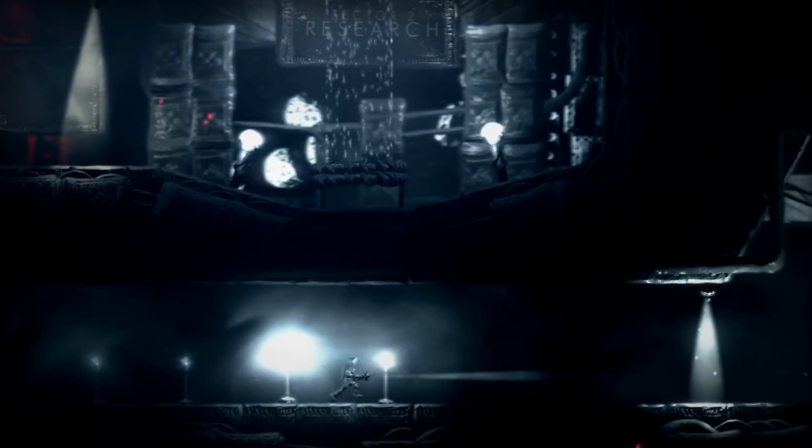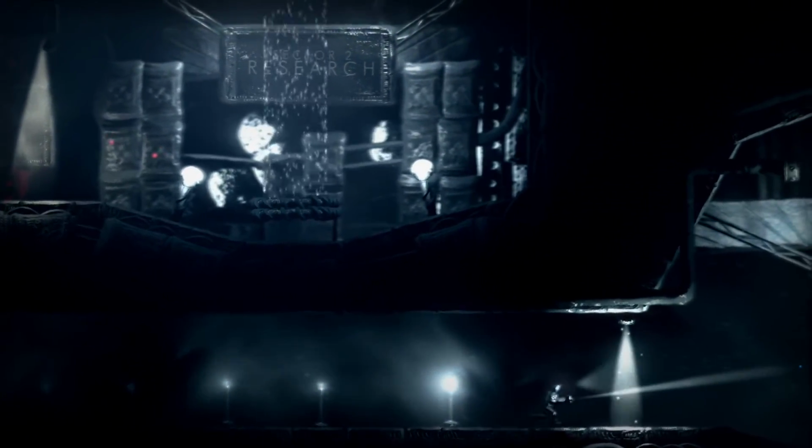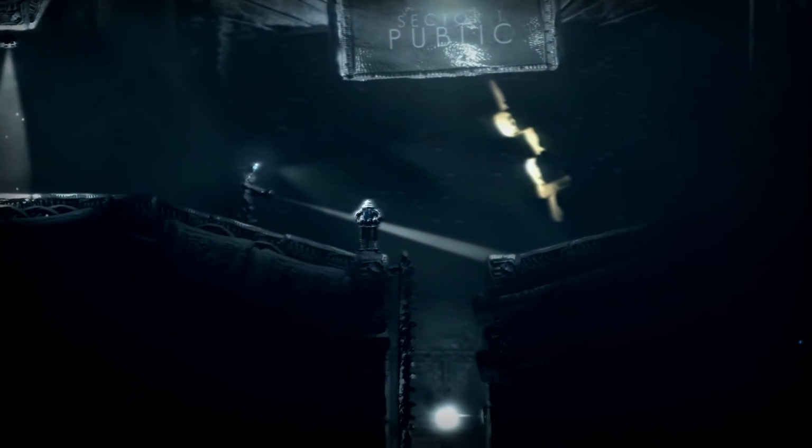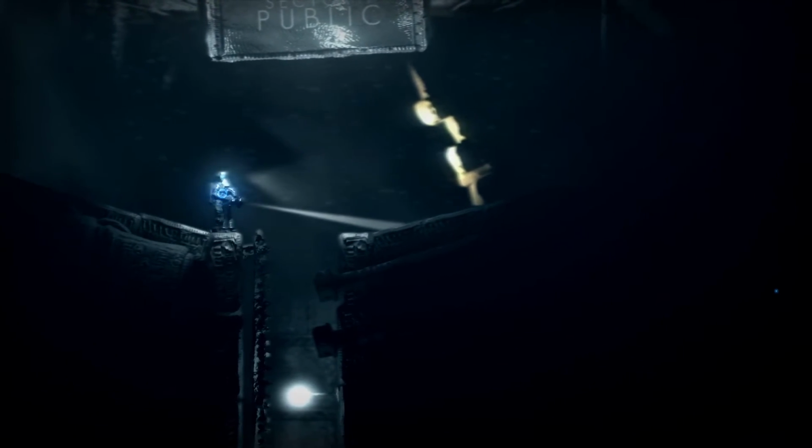Seems like there's some bizarre alien things floating around. Maybe that's just space debris. A lot of lights. A lot zoomed out now. Sector 1 public.